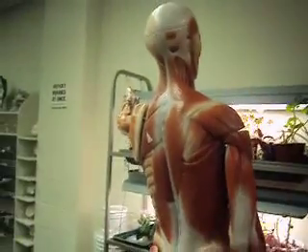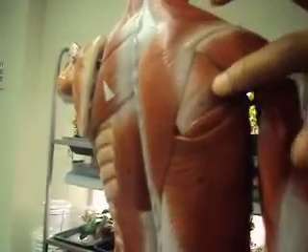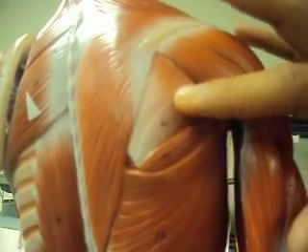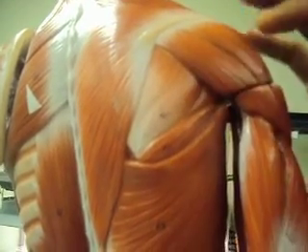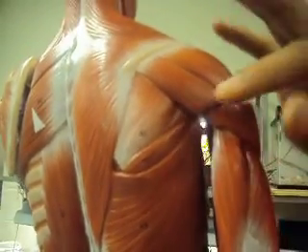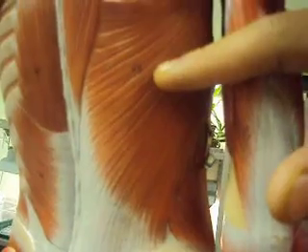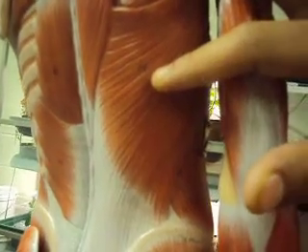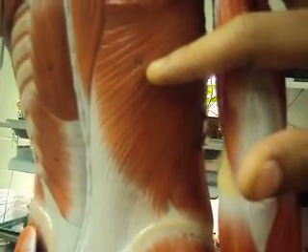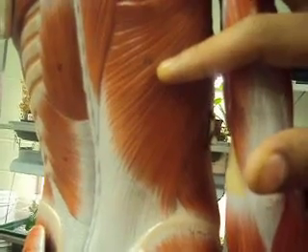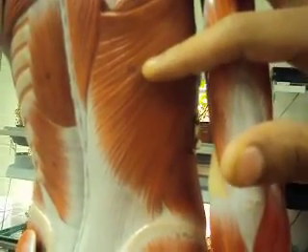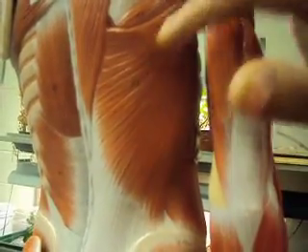Alright, next we're going to do the infraspinatus. It's located right here. The action immediately laterally rotates the humerus. Alright, the next muscle that we have coming up is the teres major. It's located right here. It extends, adducts, and medially rotates the humerus. The latissimus dorsi is located right here. Its origin is the indirect attachment to the spinous processes of the lower 6 thoracic vertebrae, lumbar vertebrae, last 3 to 4 ribs, and iliac crest. Insertion is the floor of the intertubercular sulcus of the humerus. The action extends and adducts the humerus, pulls the shoulder down and back.